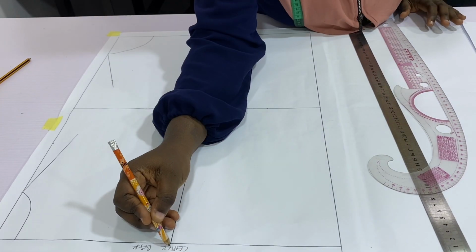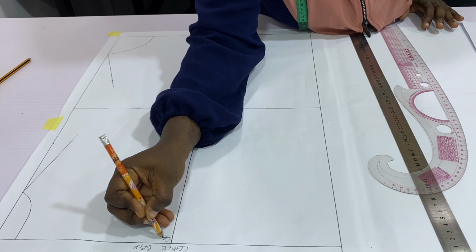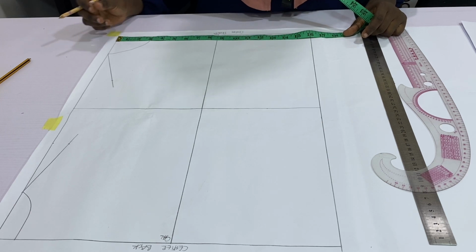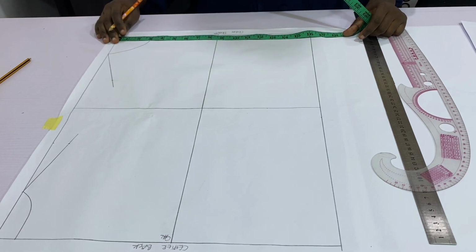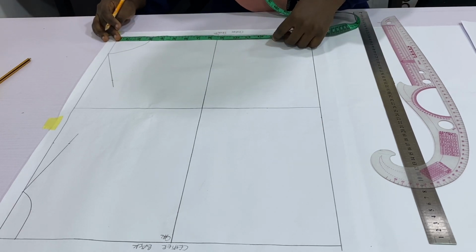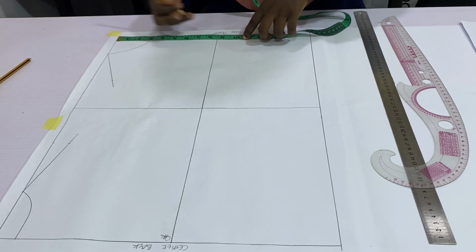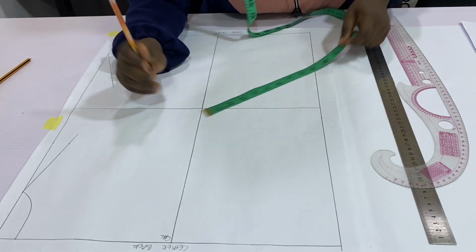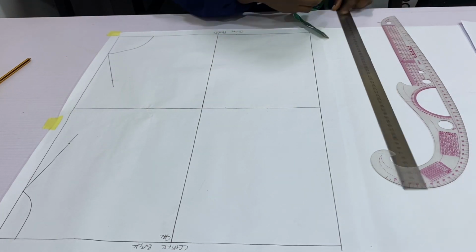Then the next thing to do is to get the bust point, which is the shoulder to nipple measurement. And the bust point for the pattern that I'm drafting is 10 inches. So I mark down the 10 inches. Note that there is no bust point at the back because we don't have bust at the back, right? So I just marked down the 10 inches in front and connected it with a straight line.